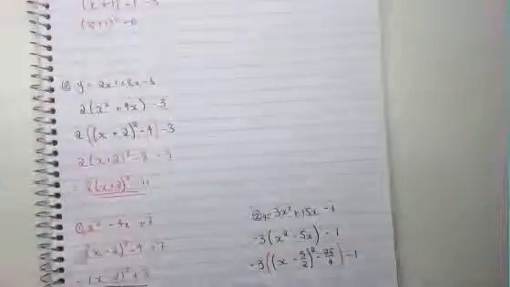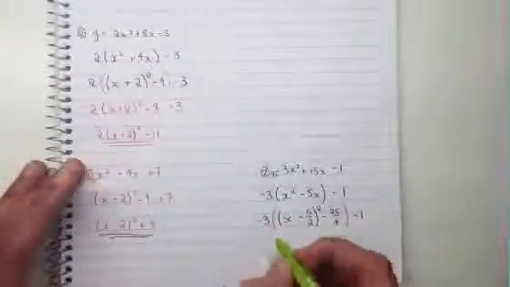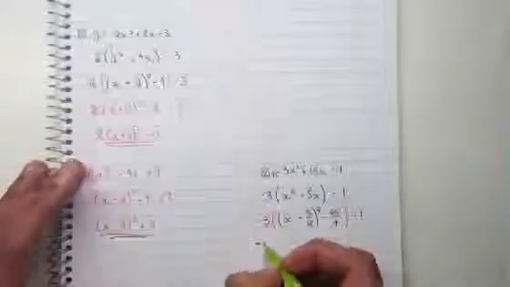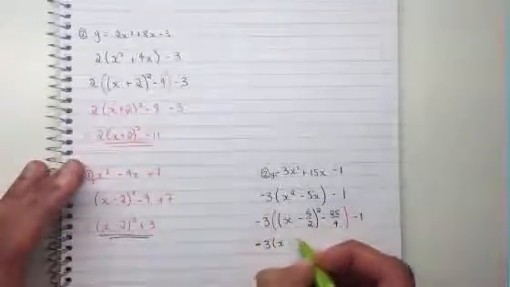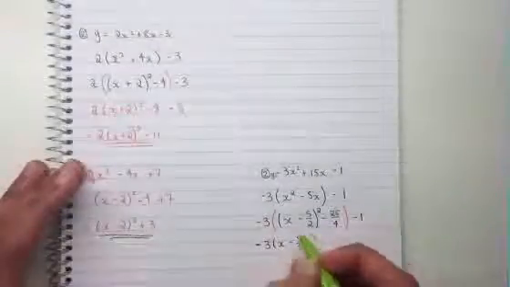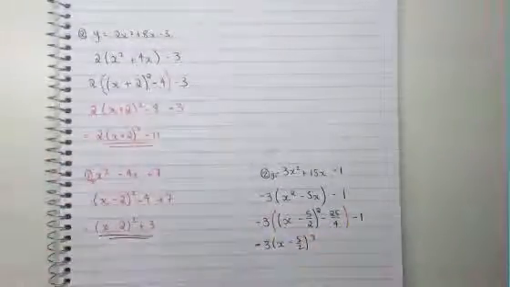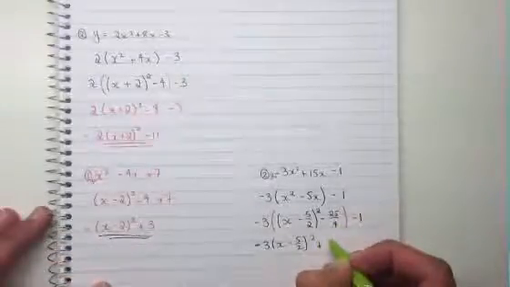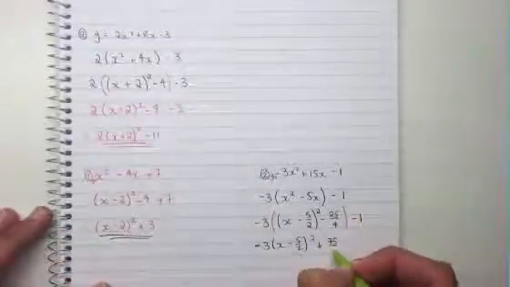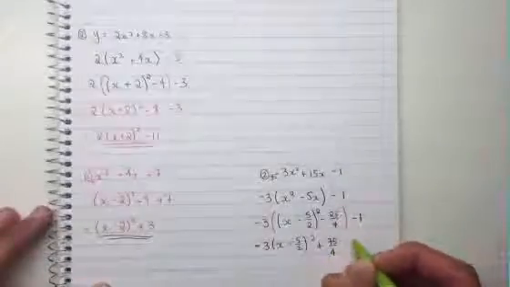Now guys, we're simply going to multiply the red bracket out by minus 3. So minus 3 times x minus 5 over 2 squared, minus 3 times minus 25 over 4 is going to be plus 75 over 4, and we bring down the minus 1.